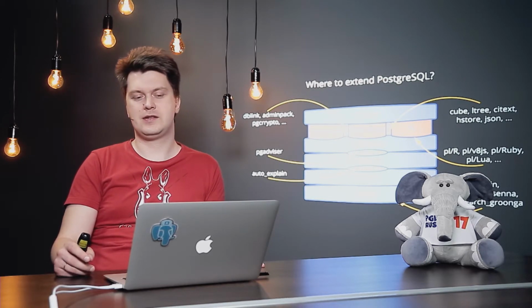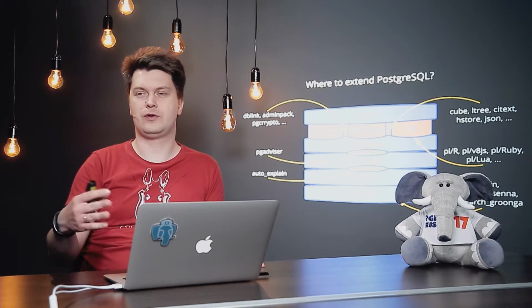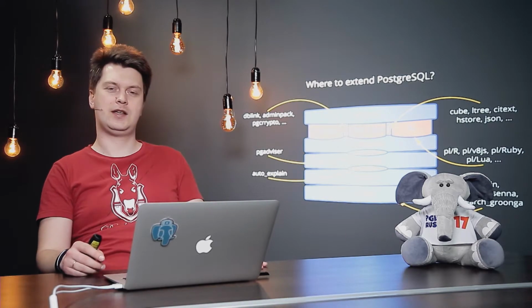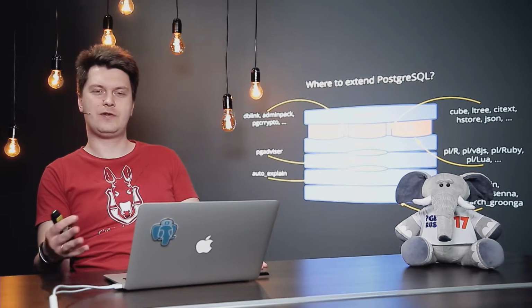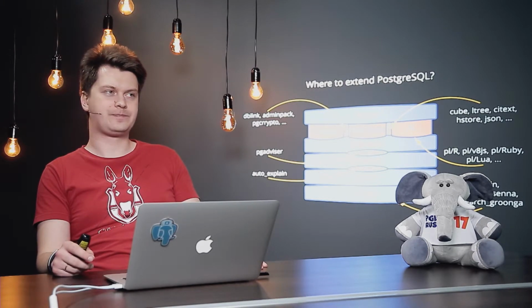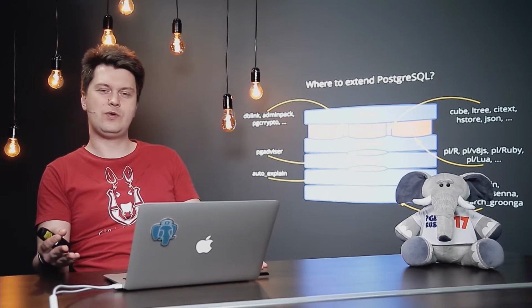But it's not all. You can also extend indexes which are inside the Postgres, like generalized search trees or generalized inverted index. And to do this, you have to provide operator classes for indexes, which are also provided by extensions.